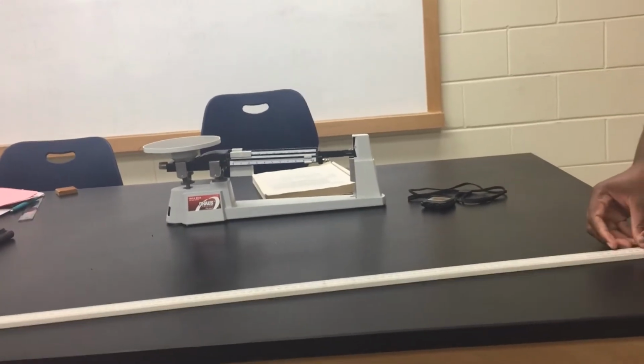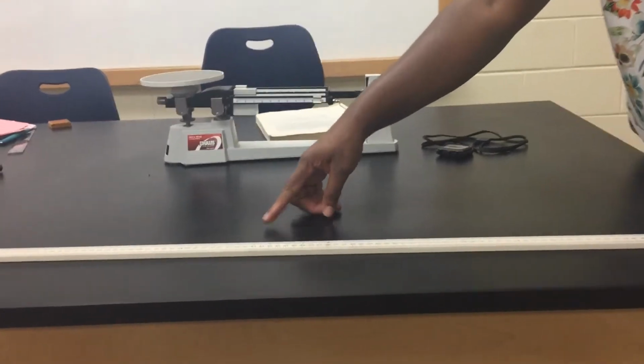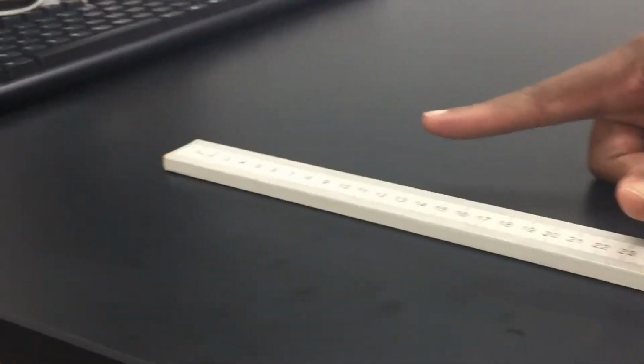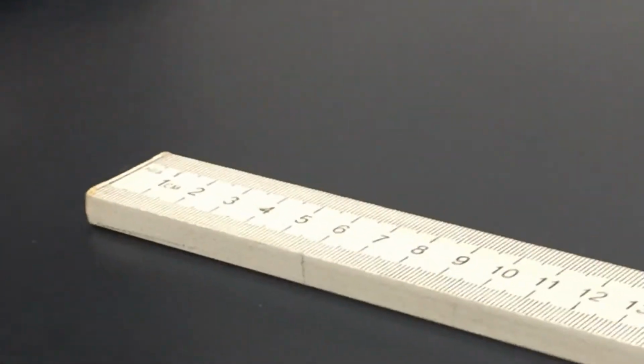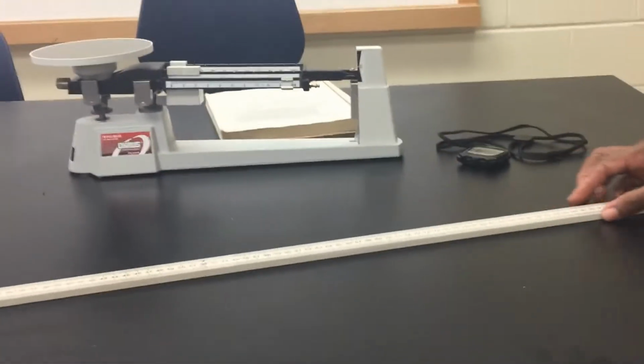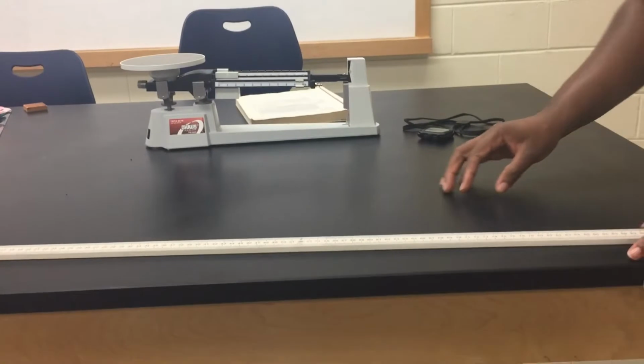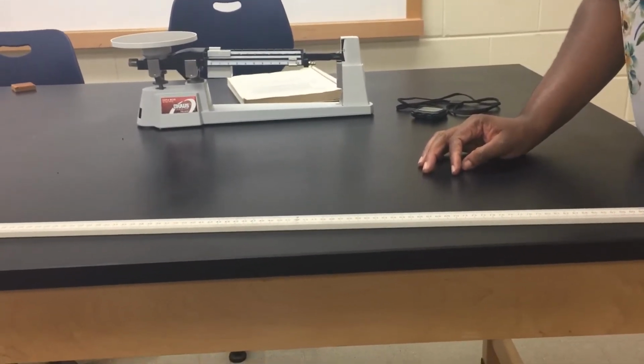If you look carefully at the meter stick, you will see that it has major markings 1 to 100 centimeter. Now, in order to use the meter stick accurately, we need to figure out the smallest subdivision on the meter stick, which is known as the least count.